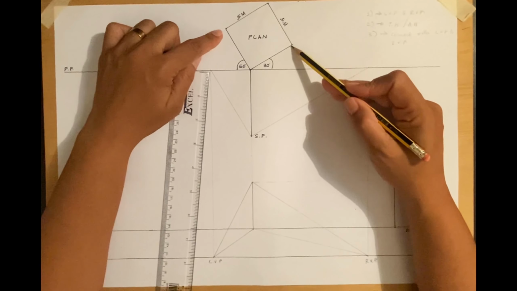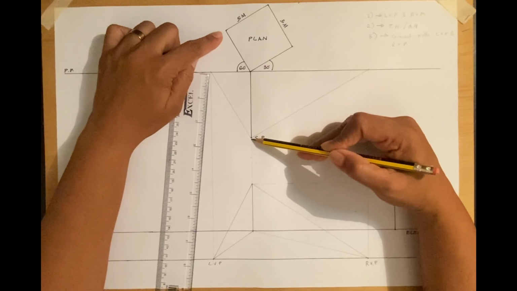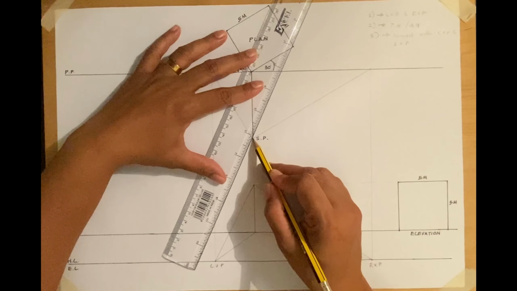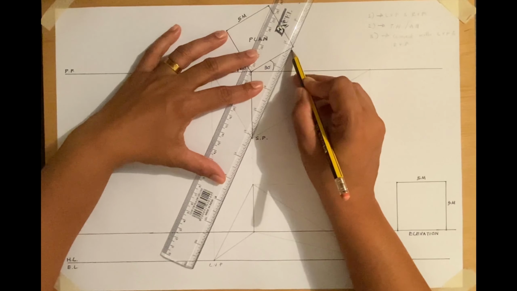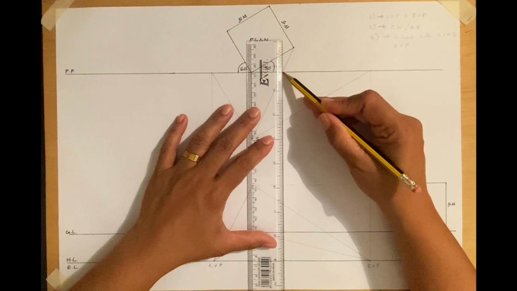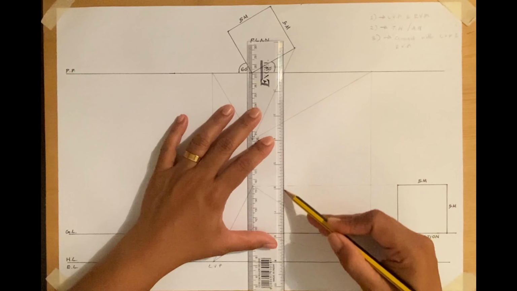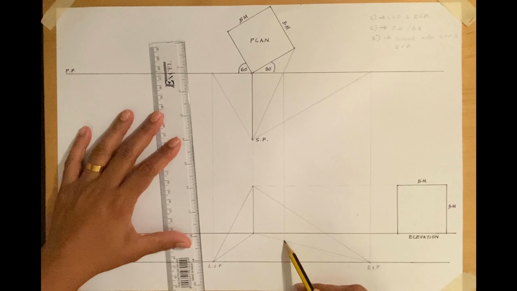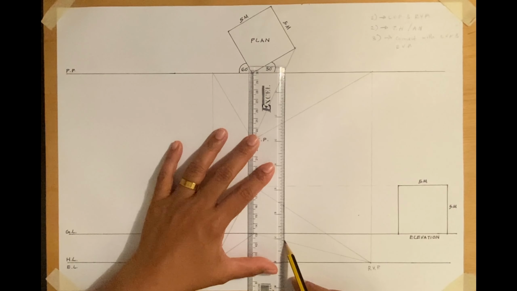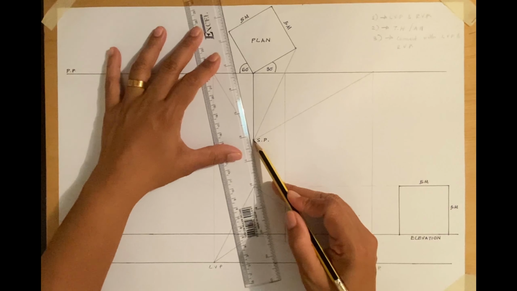So we have to connect this corner with the station point to find this edge. So when it intersects with the picture plane, what we have to do is bring this down and it's here. All right, same scenario for the left side.